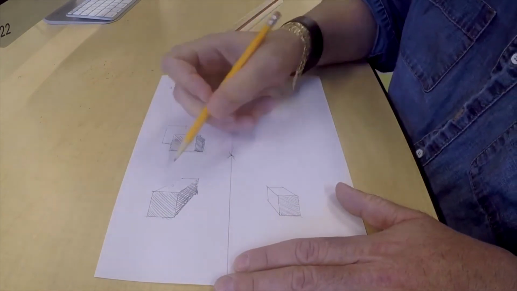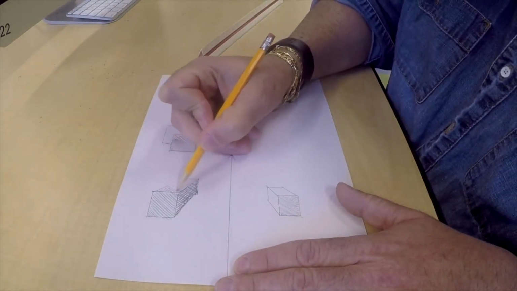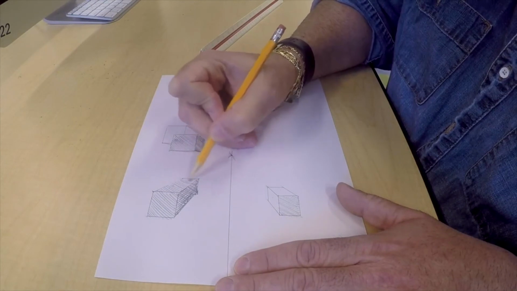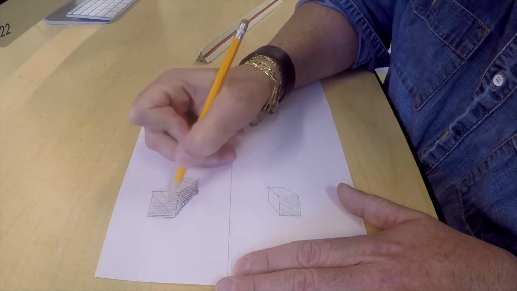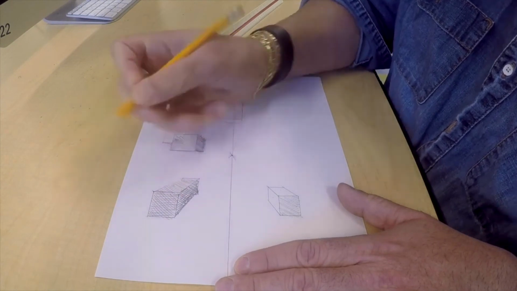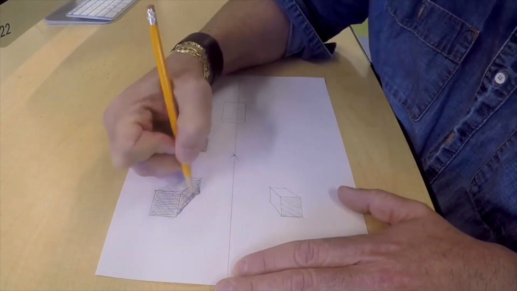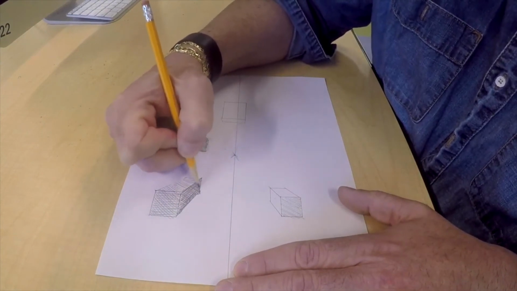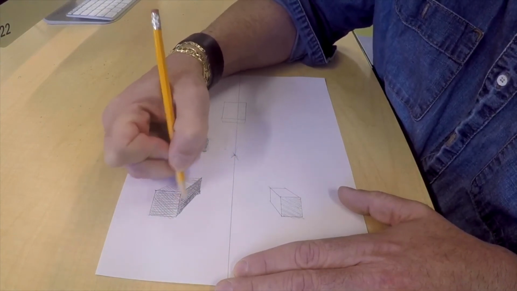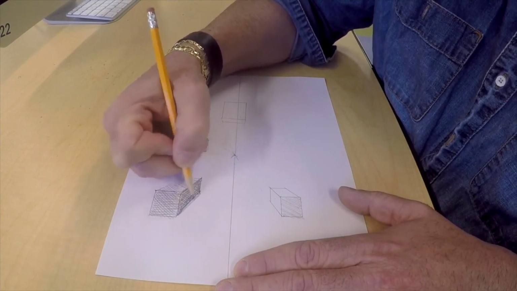You could add a little shade to your side here even though the light's hitting it, but make sure that where the light is not hitting is a little bit darker. And in Illustrator you'll be able to see it a little bit clearer. Here my drawing is not that clear.